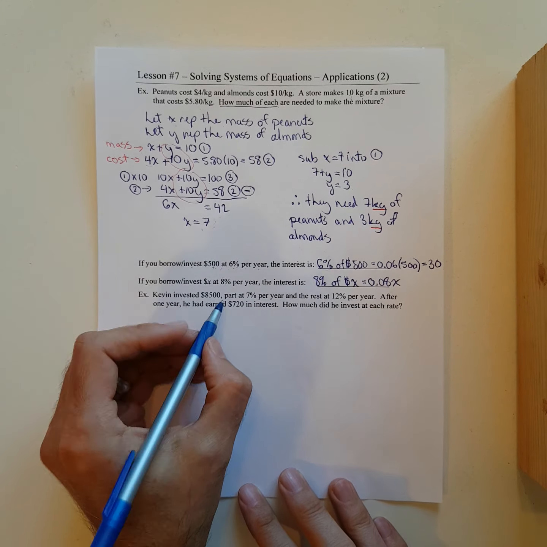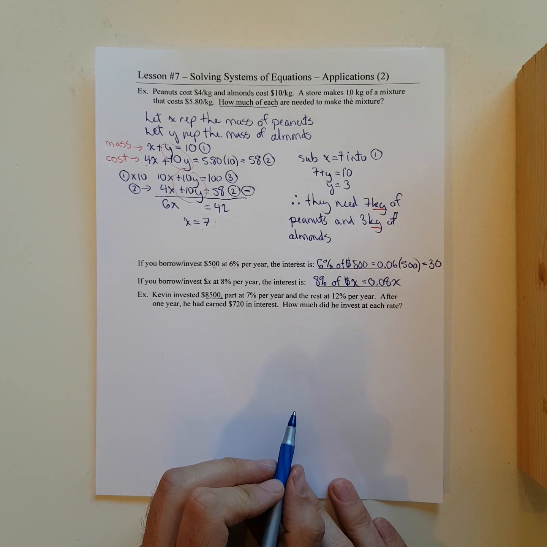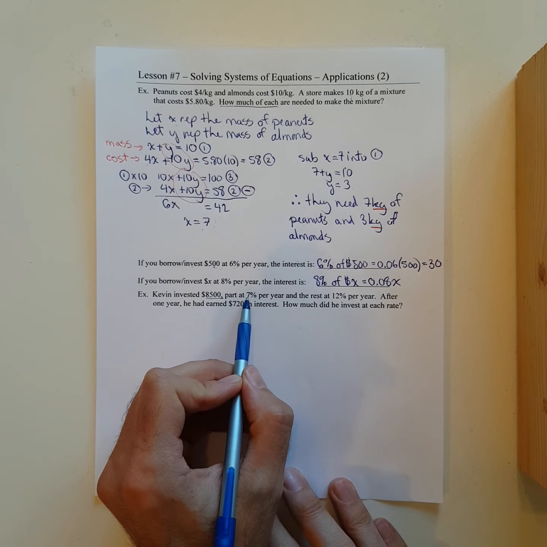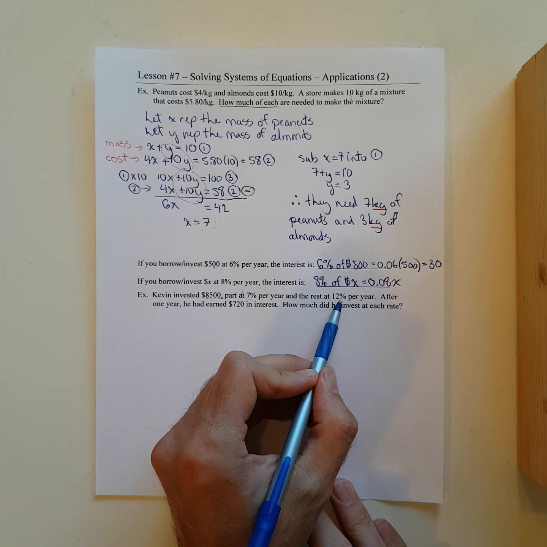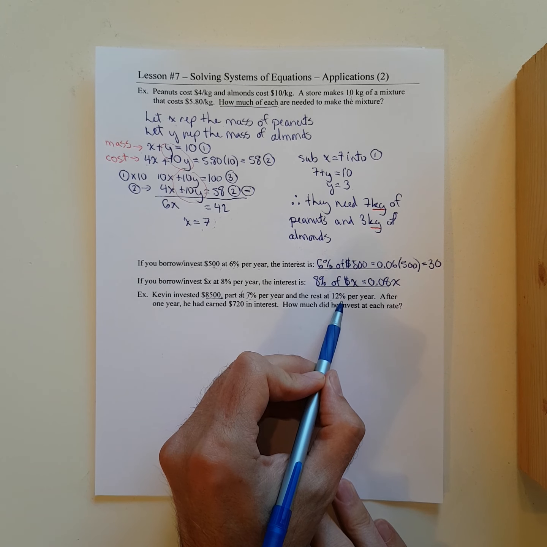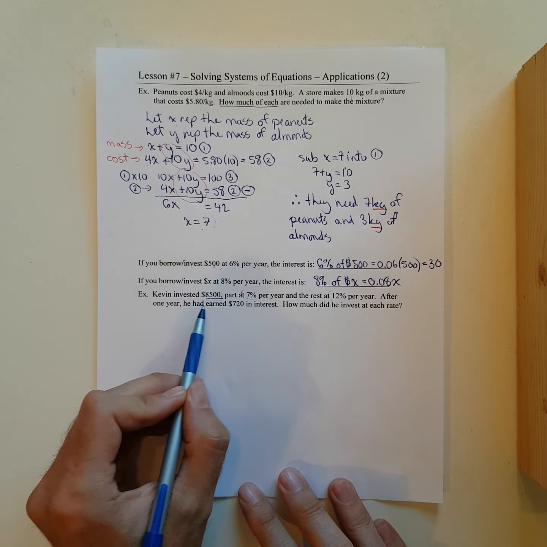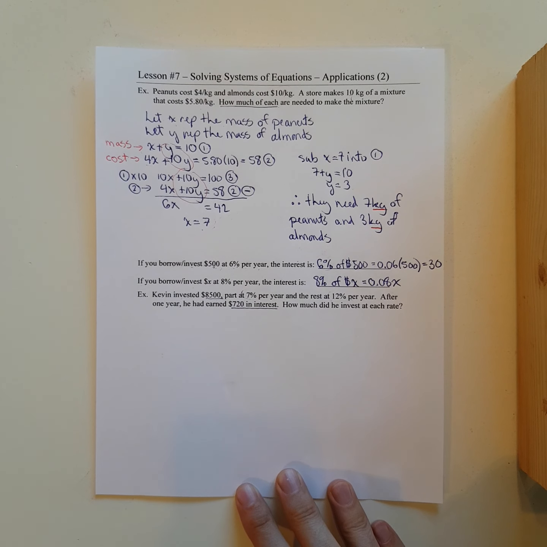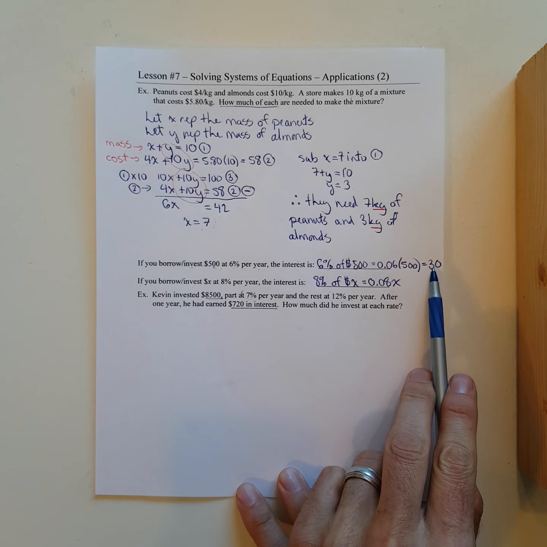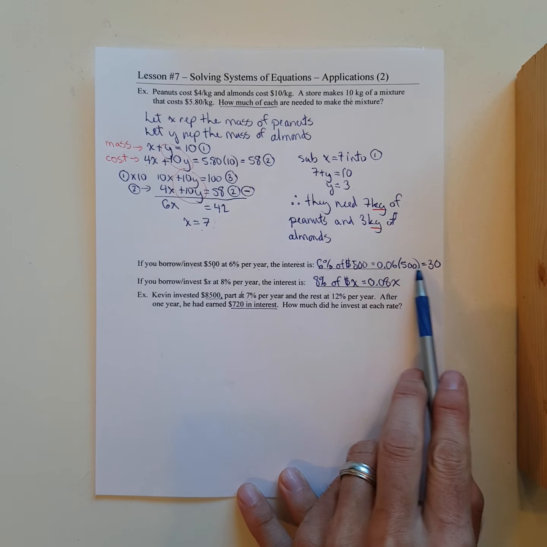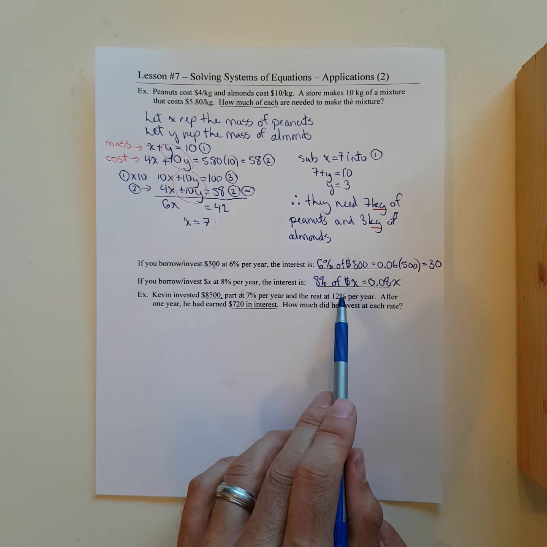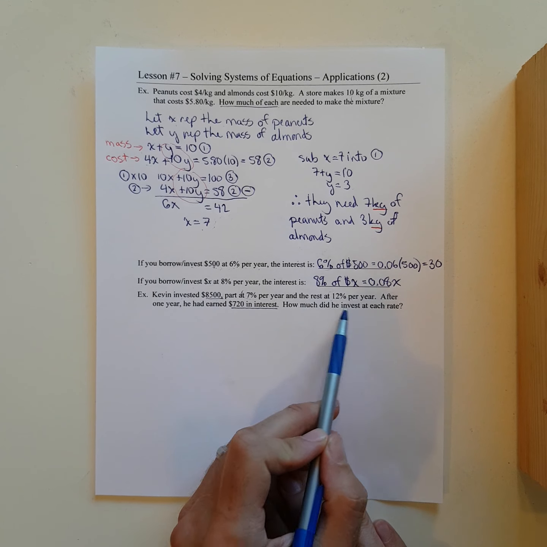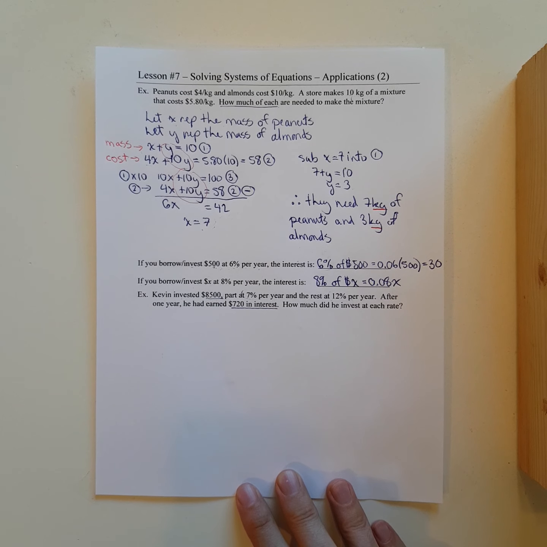So Kevin has invested $8,500, but he's splitting that up into two parts. So this is why we don't know how much he's investing here. He's going to put part of it at 7%, and he's going to put the rest of it at 12%. At the end of 1 year, he earns, so this is his interest, $720 in interest. So he knows how much he has at the end. The problem is that it's not a single investment. He's taken this money and he's split it into two chunks, and we don't know how he has split that money up. That's what we're going to find. How much did he invest then at each of those two rates?